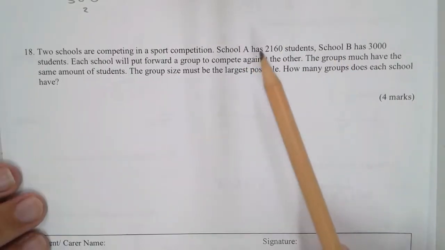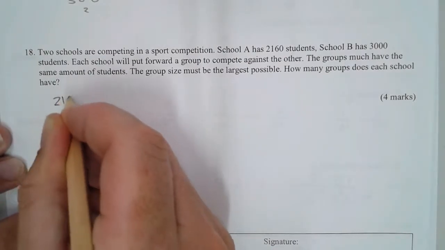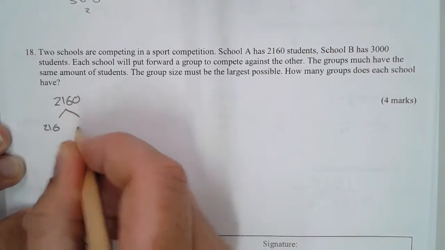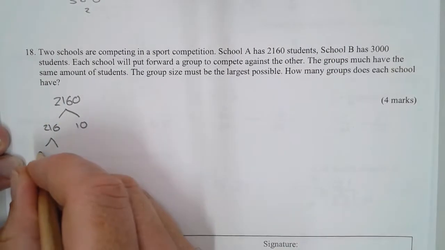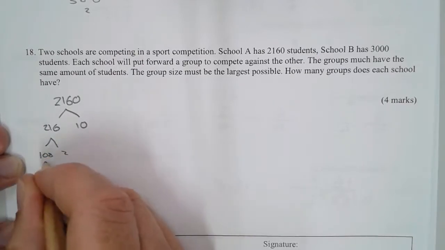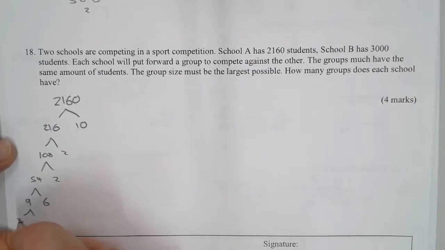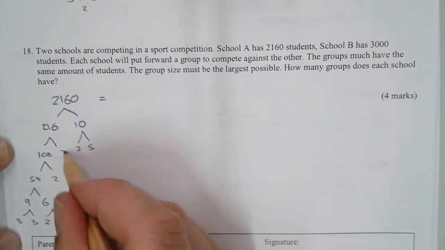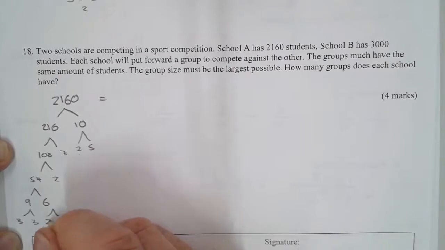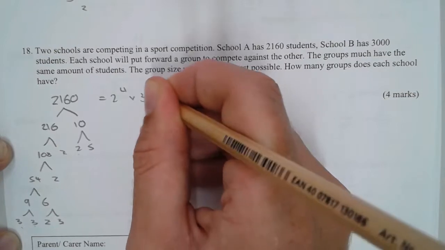Now you could work out the factors of each of these numbers, but they're quite large numbers. So there's a few different ways that you could be doing this. One way of doing it is to separate this into what numbers you would multiply to get 2,160. You could half that to get 1,080 times 2. That's 540 times 2. 540 is 9 times 6... that's 3 times 3, 2 times 3, and that's 2 times 5. So that's 4 2s, 3 3s, and a 5.